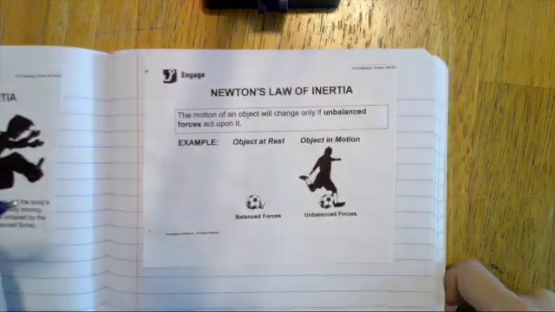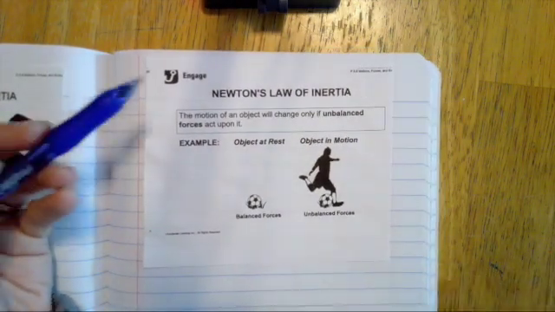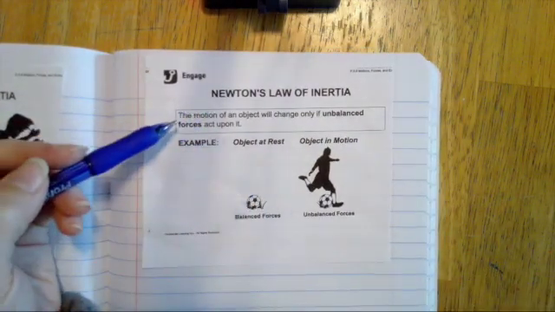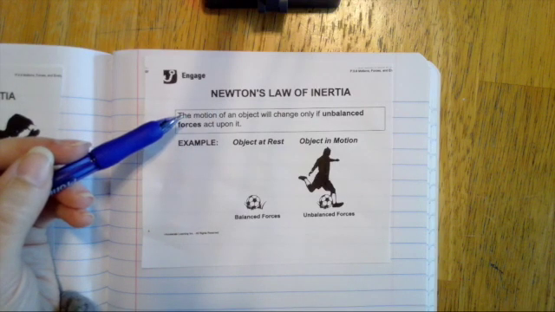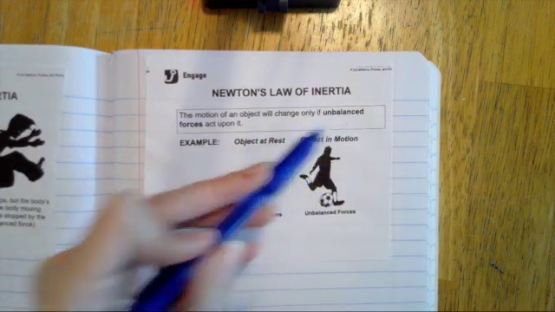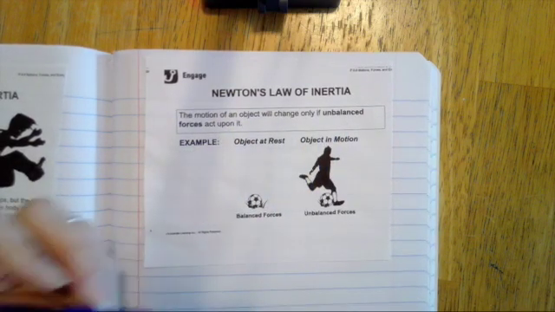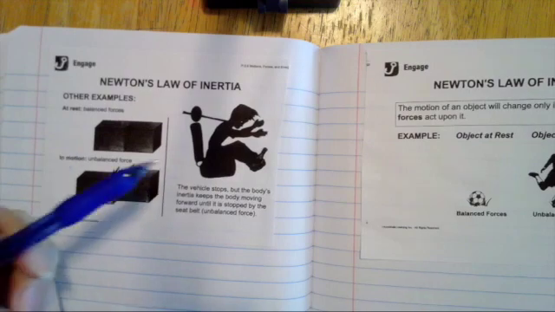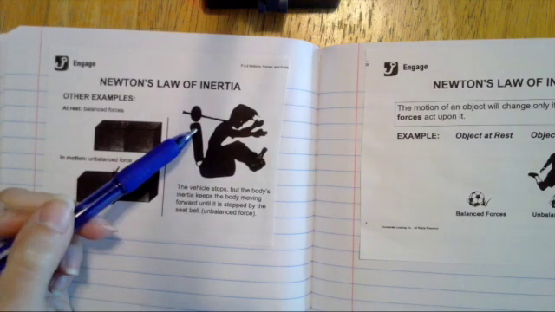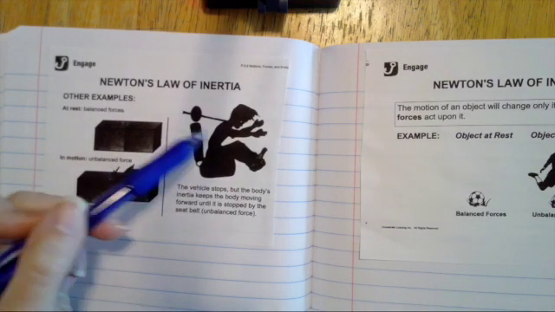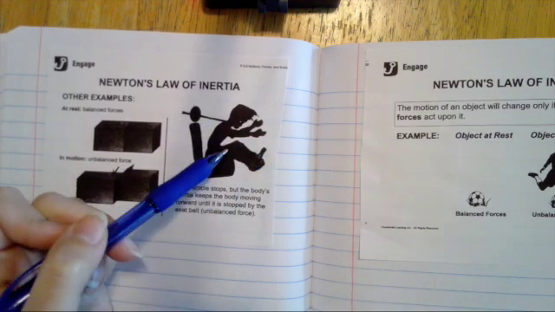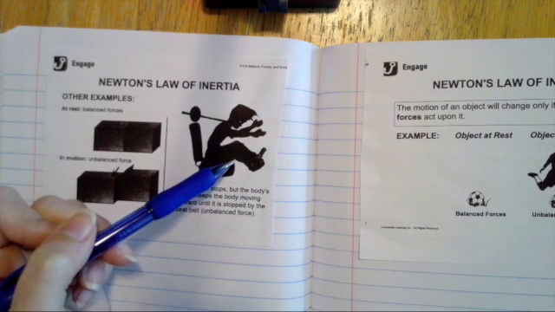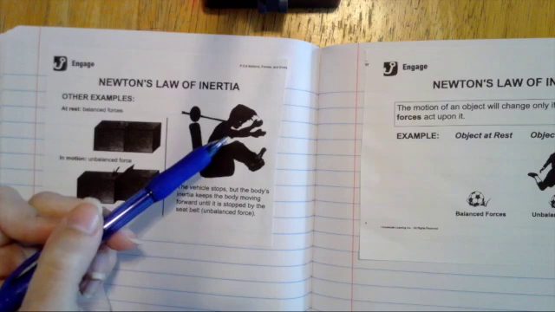So on page 59, you're going to glue down this page. The law of inertia states that the motion of an object will change only if an unbalanced force acts upon it. So back in our example of the kid in this car again, the car's going forward and therefore so is the boy, and the only reason that the object changes position is because the car changes its motion because somebody hits the brakes.